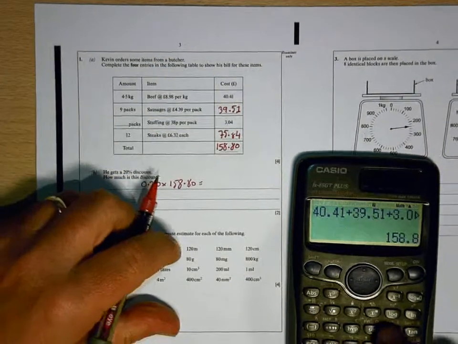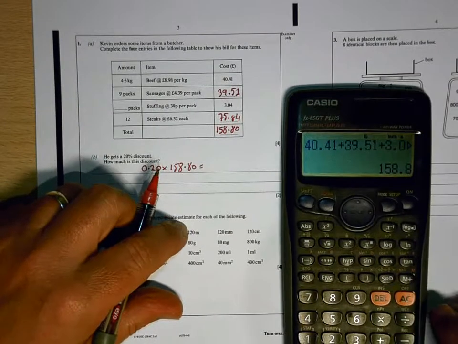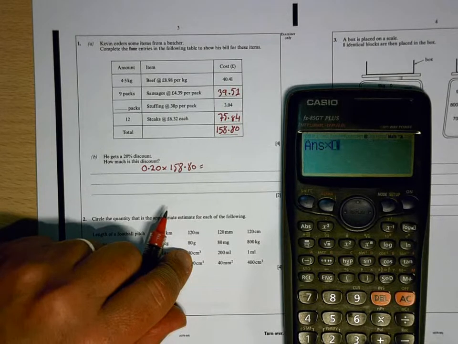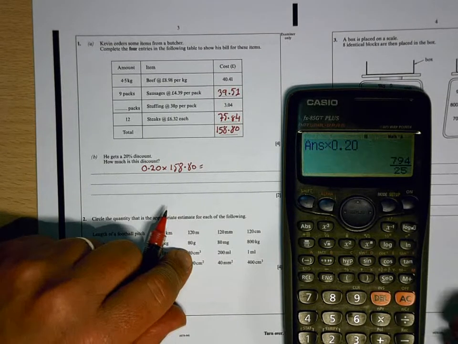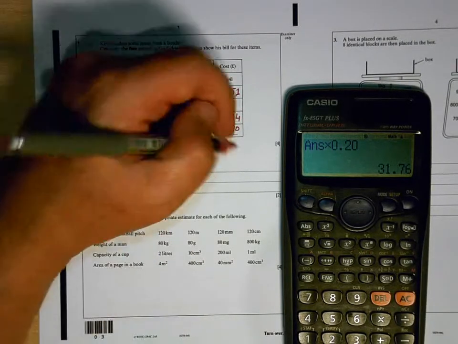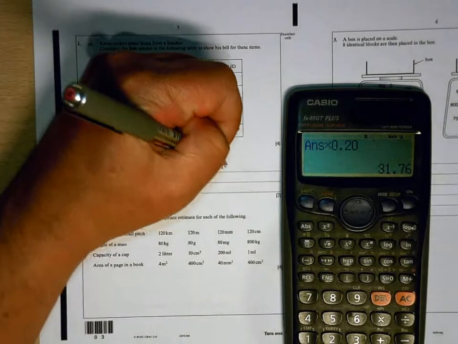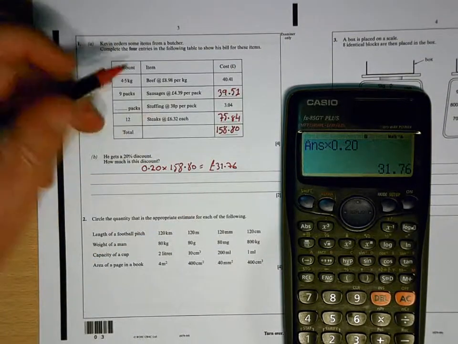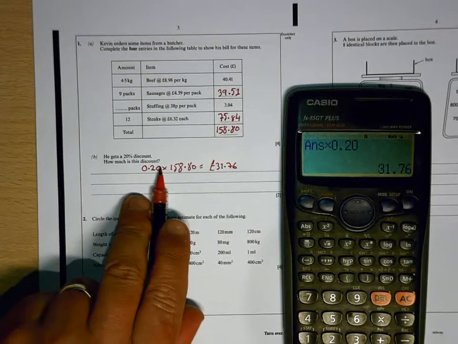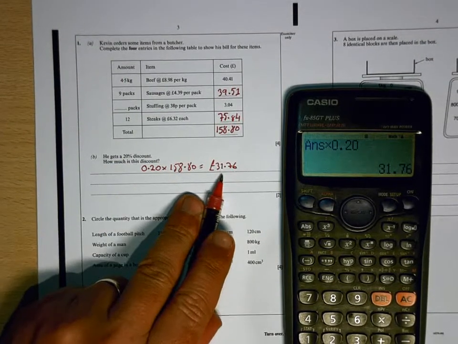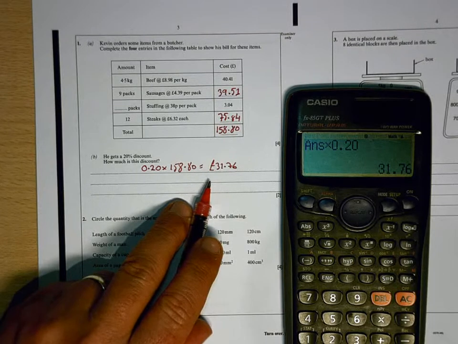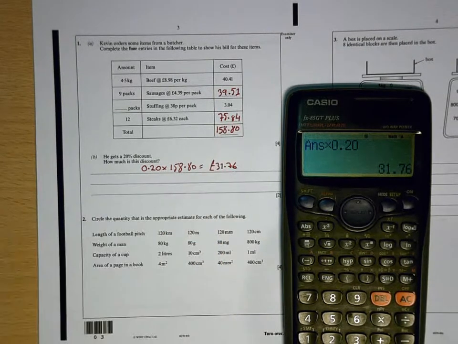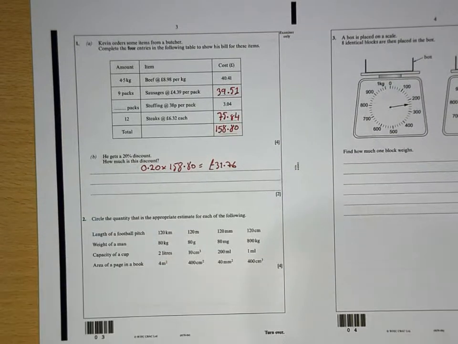That's already on my calculator, so I've just got to do times 0.20, which is £31.76. Then check to make sure that that answers the question: how much was this discount? That's correct. If the question was to then ask how much does he pay, you would have to take that off the total, but that's fine, so that's done.